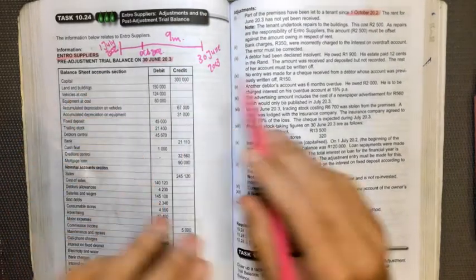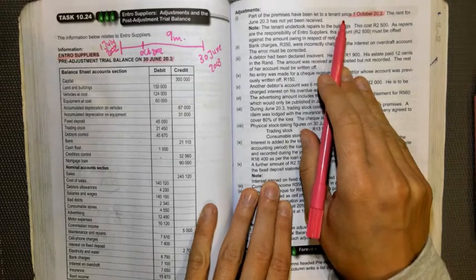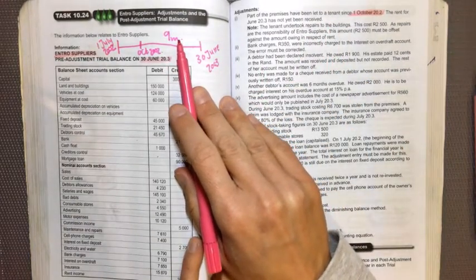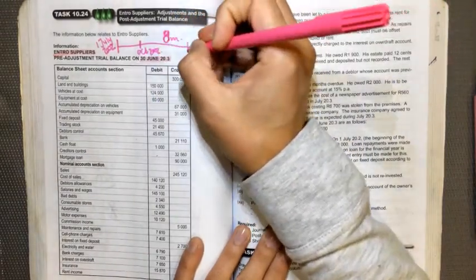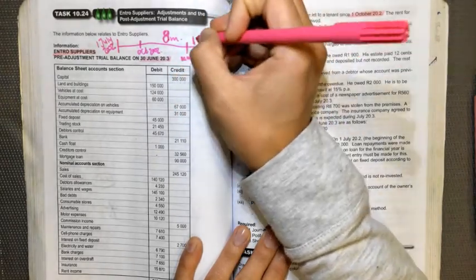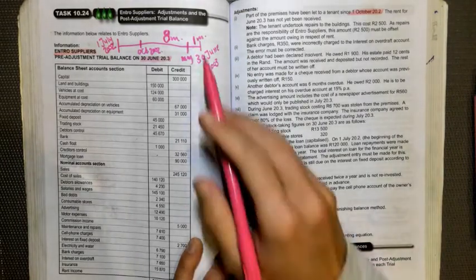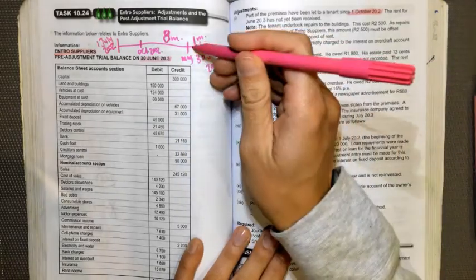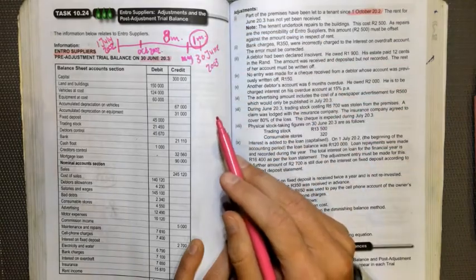But let's go and read. The rent for June has not yet been received. In other words, we haven't received 9 months. We only received 8 months of rent because the tenant only paid us up until the end of May. Okay, there's 1 month then left. The problem here is that we have earned the rent. He rented the building, so we have to add that extra 1 month in. It will be accrued income for us.